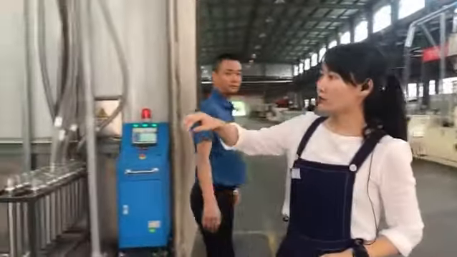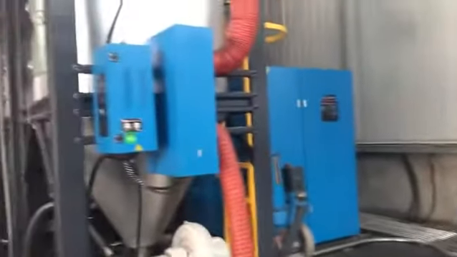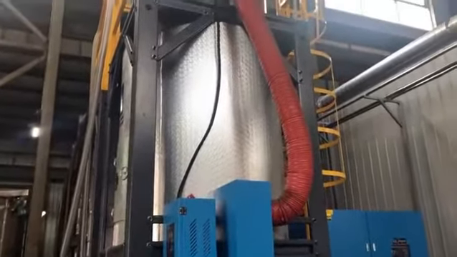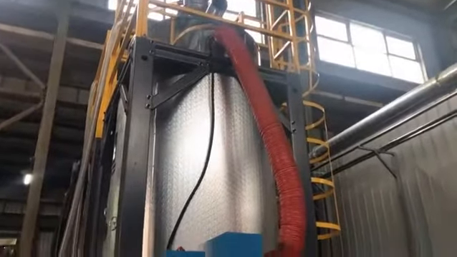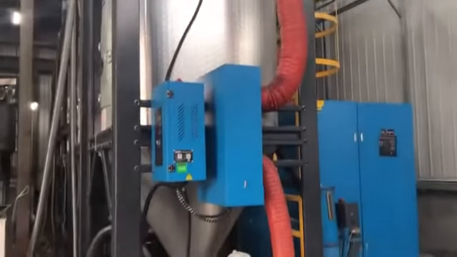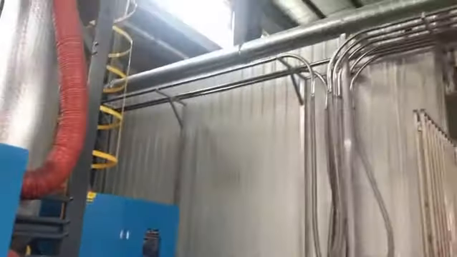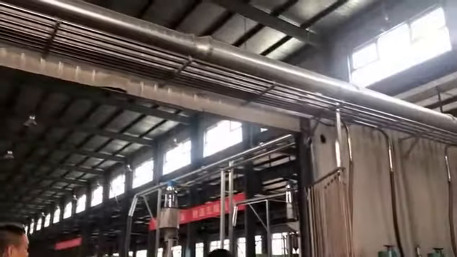The raw materials will get into this place to do the dehumidification and remove the humidity, and from this hopper, it will be inhaled into this pipe and get into the production line.